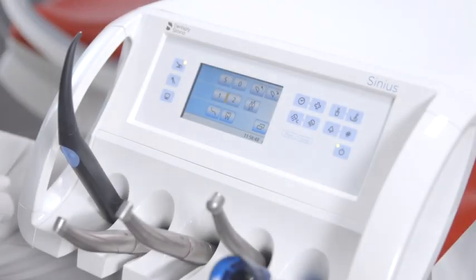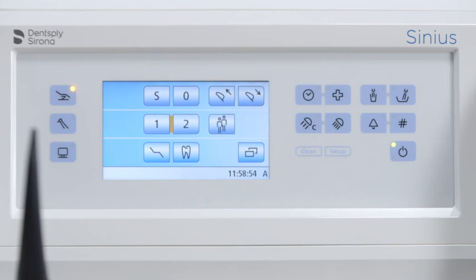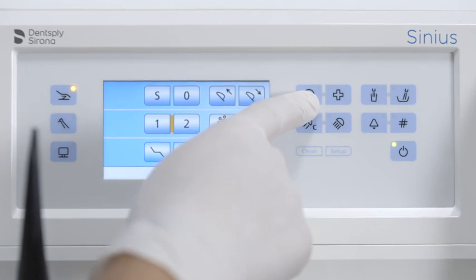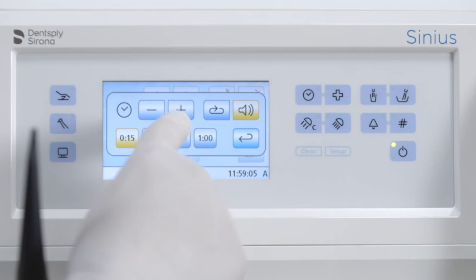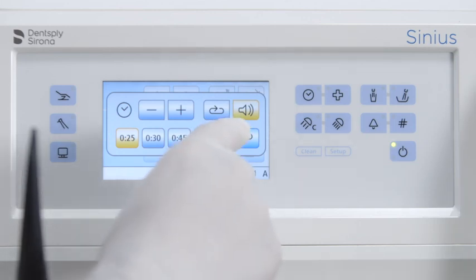The fixed keys are used to select additional functions such as timer, shock positioning, tumbler filler, and cuspidor flushing. Press and hold the timer to go to the subscreen. Here you can set the duration and the sound of the timer.